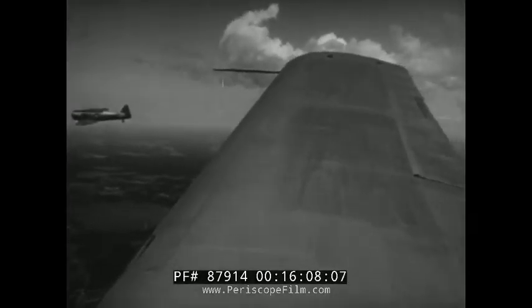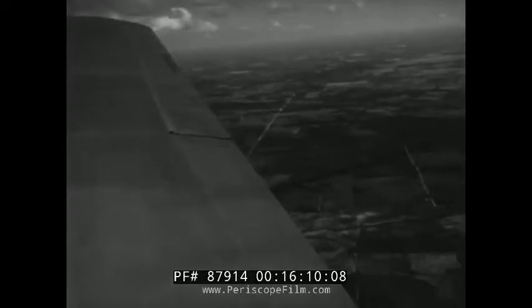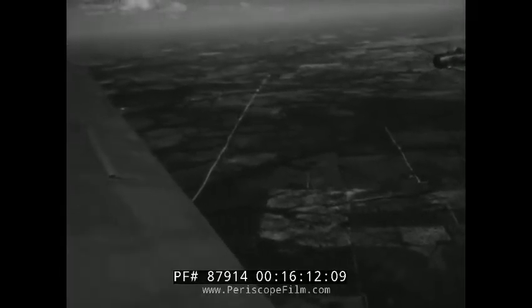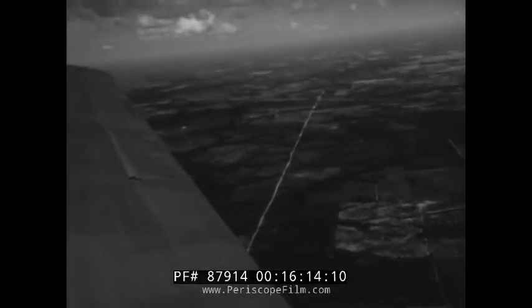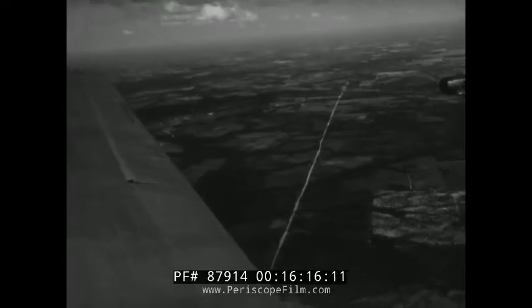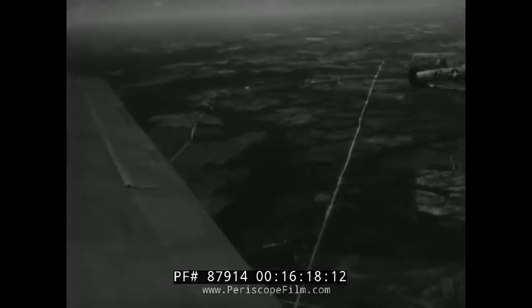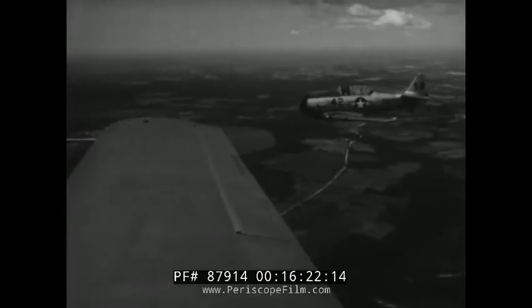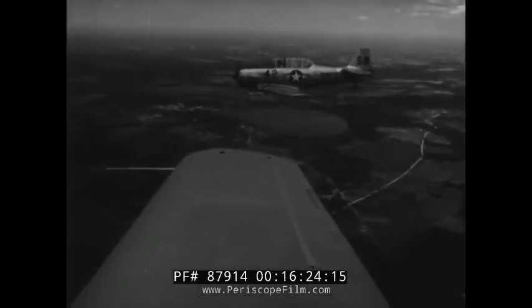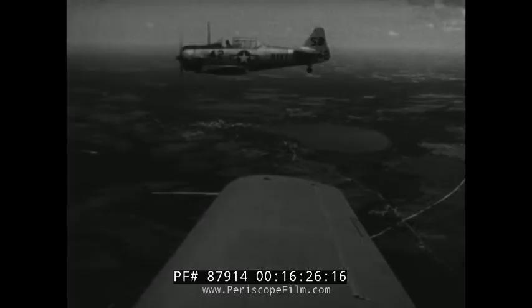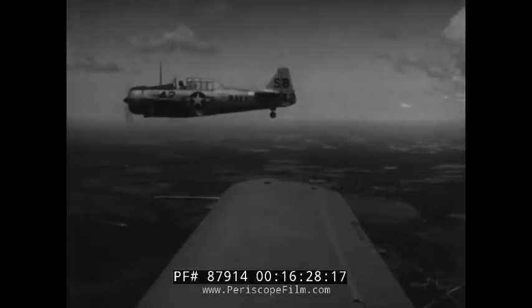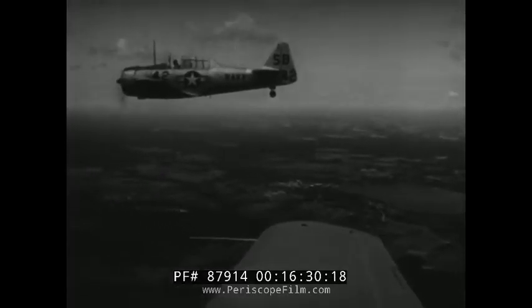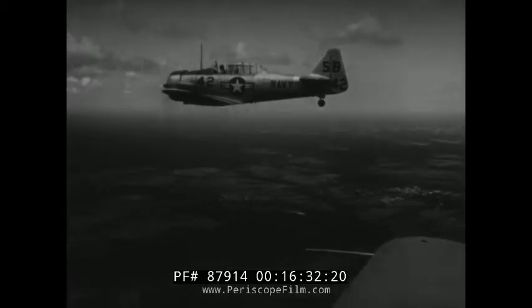But if at any time you find yourself falling back, add full throttle to catch up. If through misjudgment the second plane has fallen back, you wait on the inside opposite your wing position until he catches up. Then cross under as he is assuming his position.